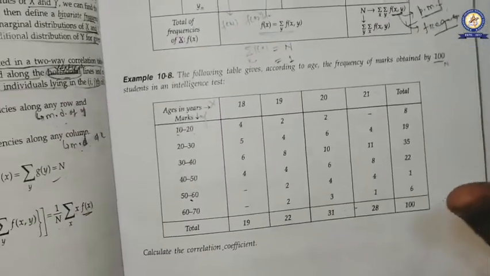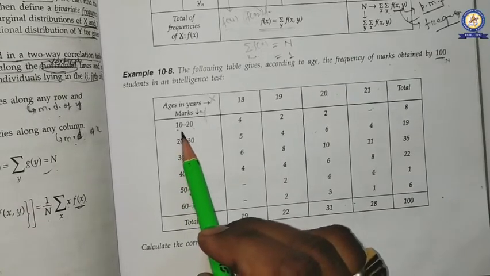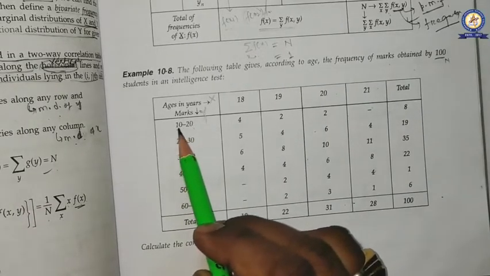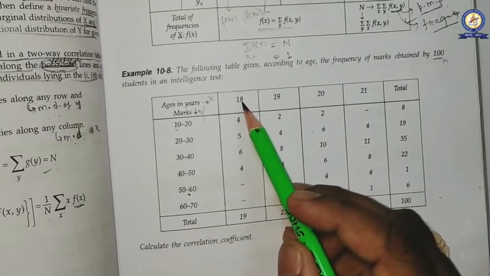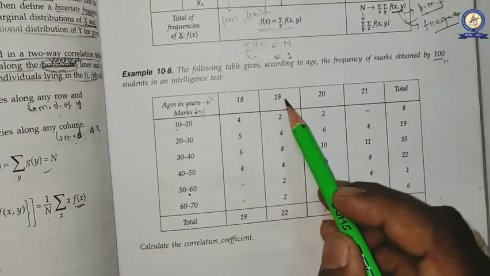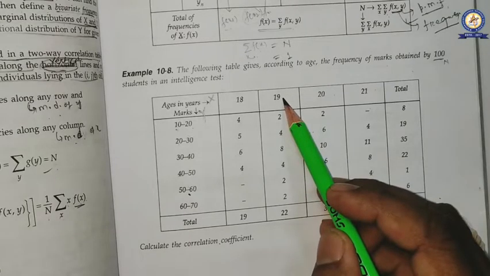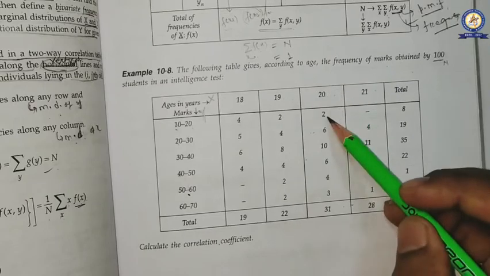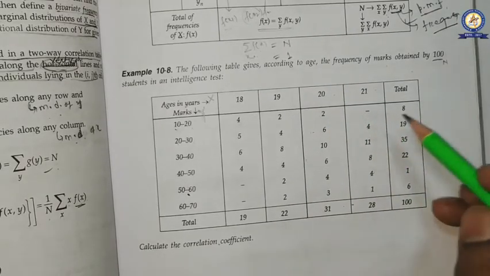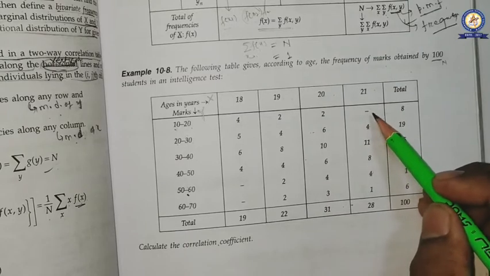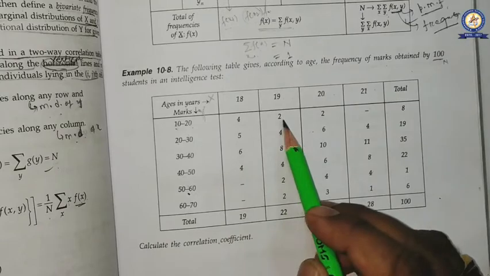for the first class, that is the 10 to 20 marks, 18-year-old students are 4. For 19-year-old students, it is 2. For 20 to 21 there is no data given, so this will be considered as 0, and here the total will be 4 plus 2 plus 2, that is 8.